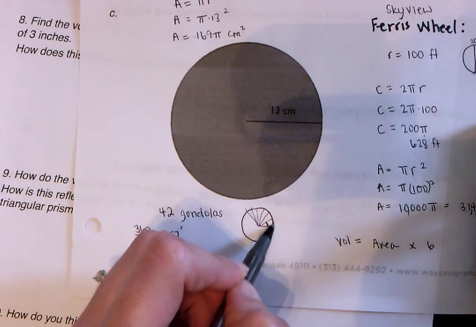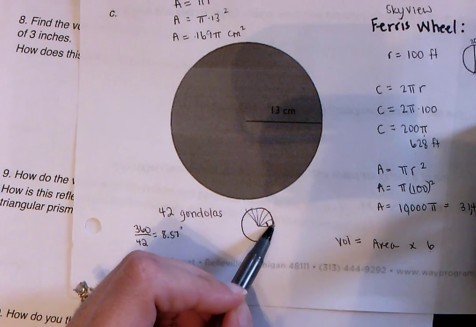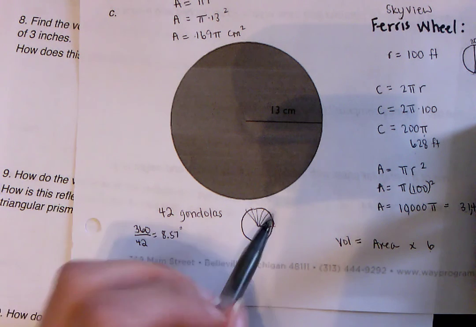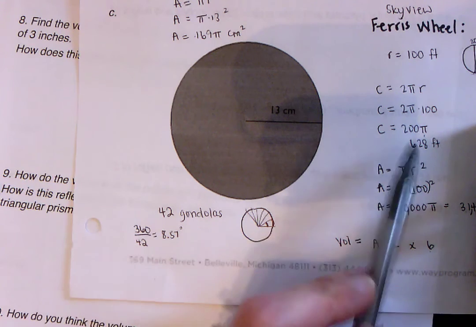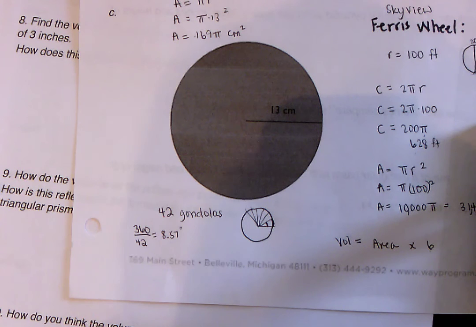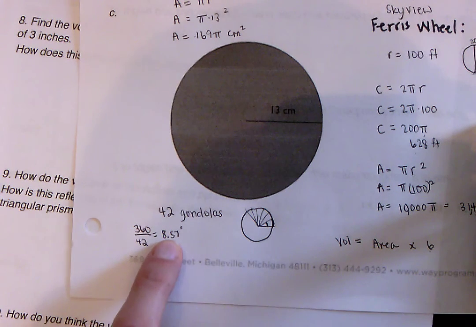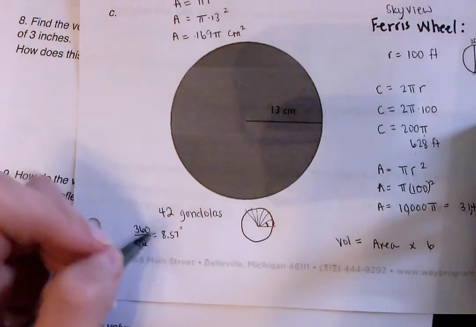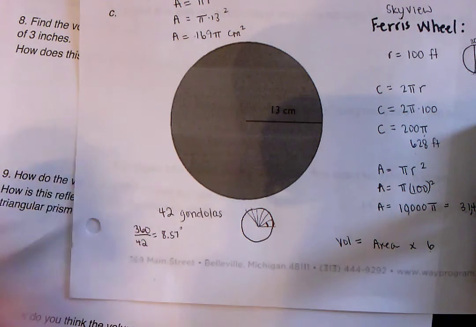How wide is that in terms of circumference? We want to know how long that would be, what the space in between the gondolas would be. Remember, the distance around is the circumference. We know that our circumference is 628 feet all the way around. So what would be the distance from one gondola to the next? That's our final question. Again, a rough estimate anyway, that's about 9 degrees, so we'll use 9.